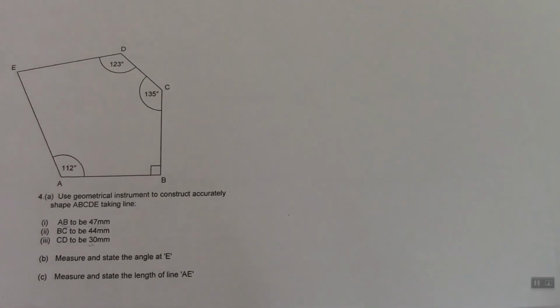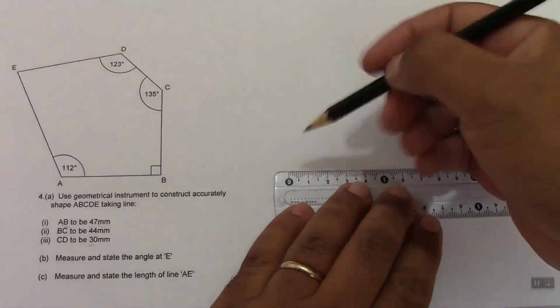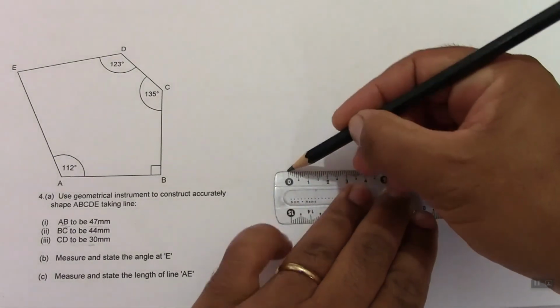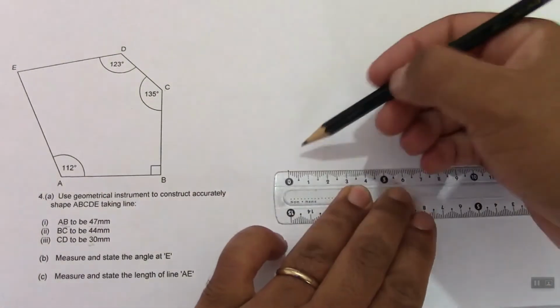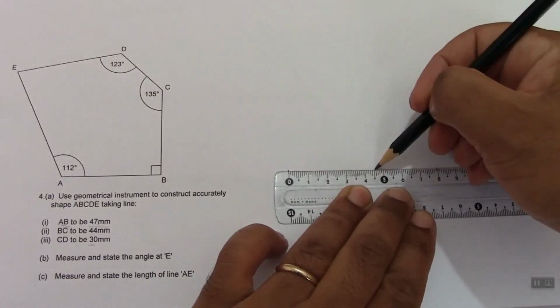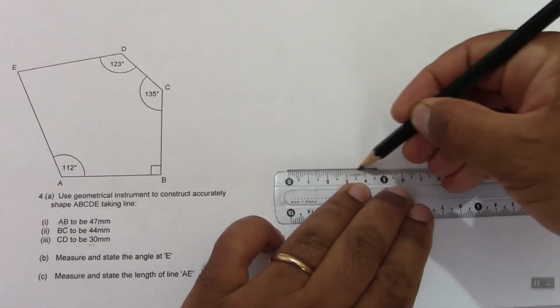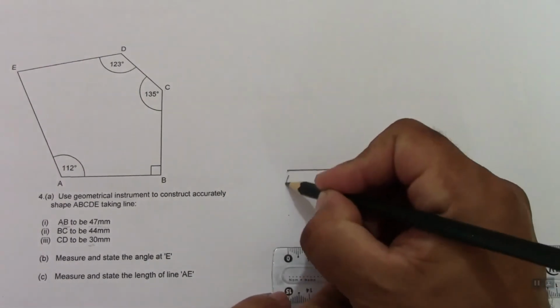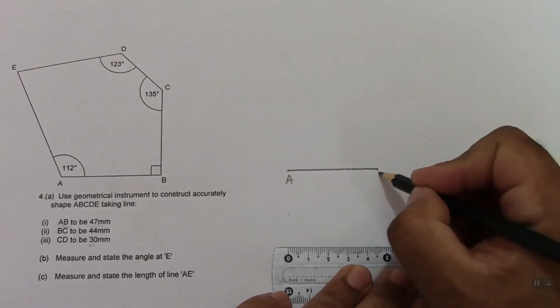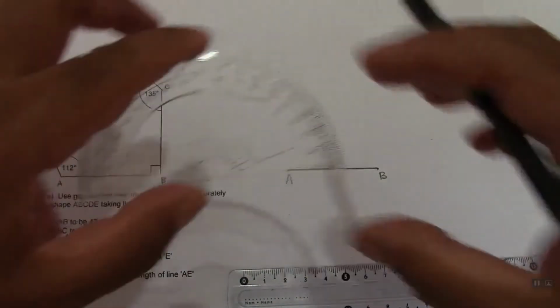So let us construct this shape accurately. So first of all, we draw a line AB, so starting from 0 here. Okay, so line AB is 47, so 10, 20, 30, 40, 45, 46, 47 is here. So this is line AB. Okay, so from point A here is 112 degrees.